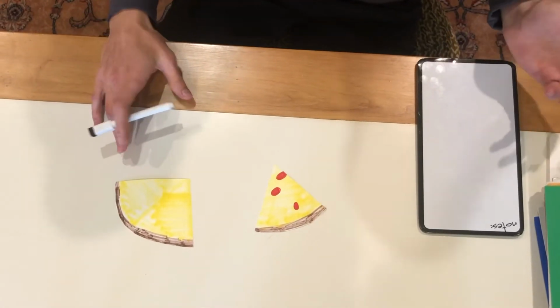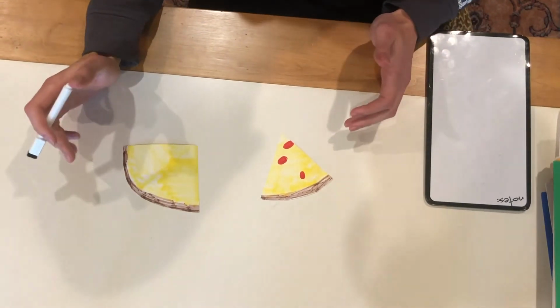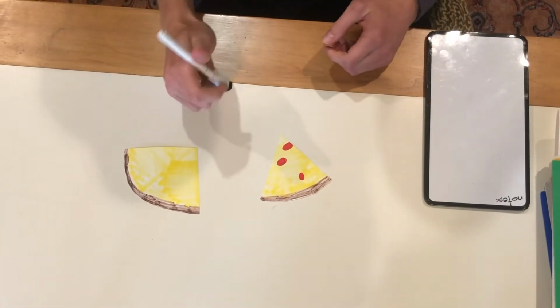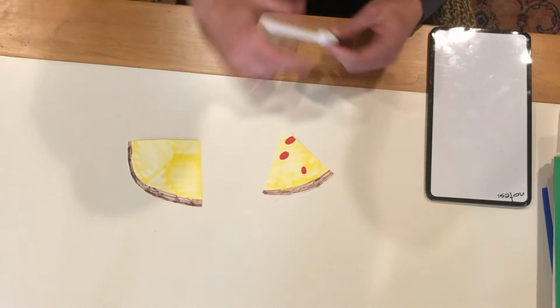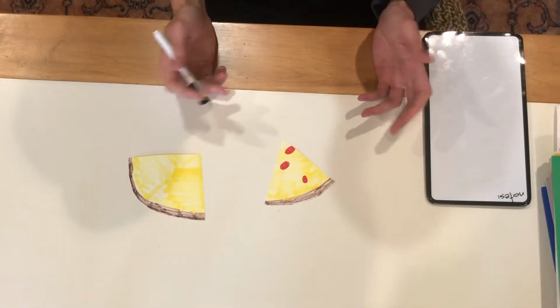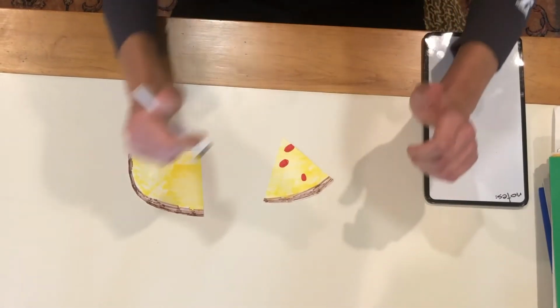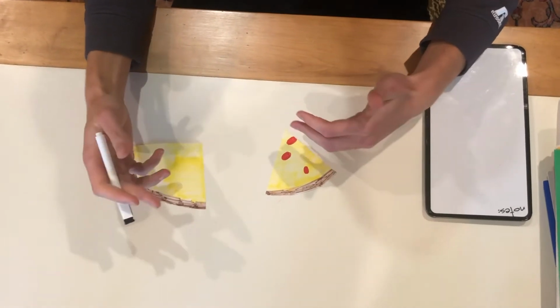So first off, what is a least common denominator? The denominator is the bottom part of the fraction. So why do you need a least common denominator? The denominator is the number of pieces that the fraction is made up of.